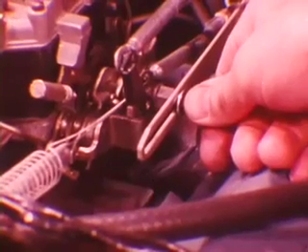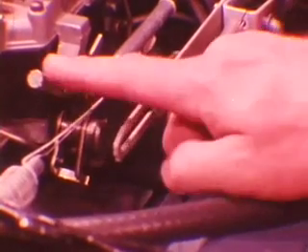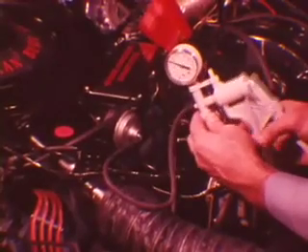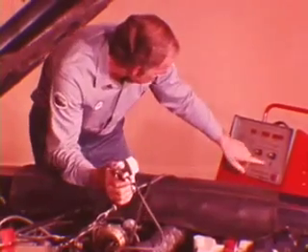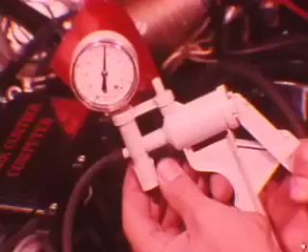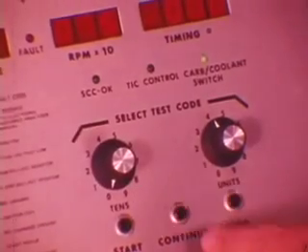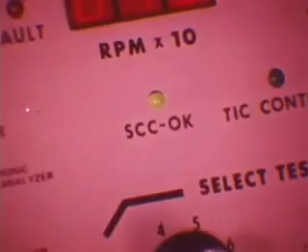For code 10, release the throttle, allowing it to close completely, making certain the fast idle cam is not holding the throttle open. Then press the continue switch. When code 11 appears, pump in at least 18 inches of vacuum. Then press the continue switch. When code 12 appears, pull the vacuum pump release valve and press the continue switch. When the SCC OK lamp lights, you're through and you know you have a good spark control computer.